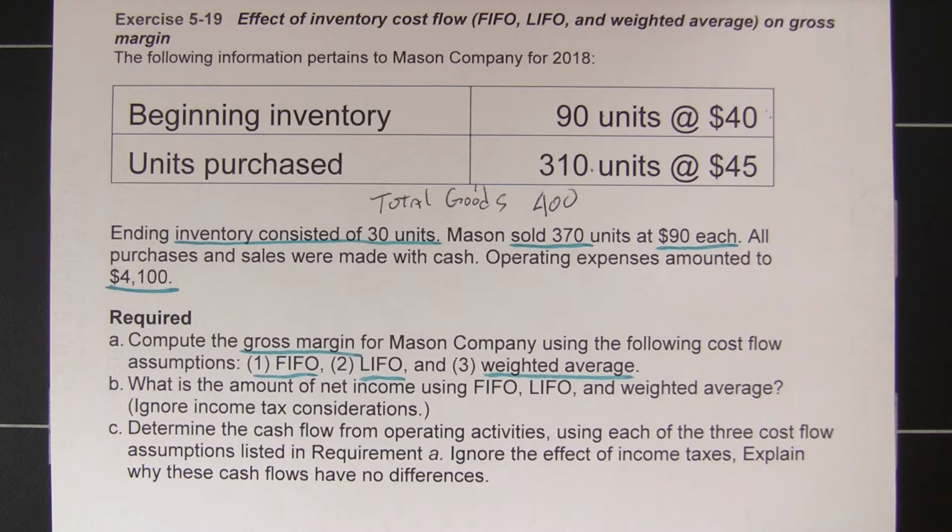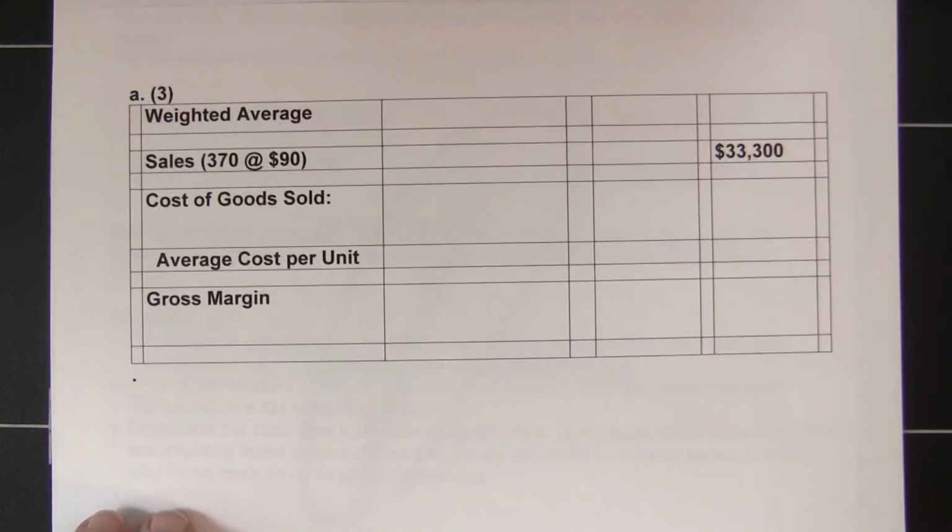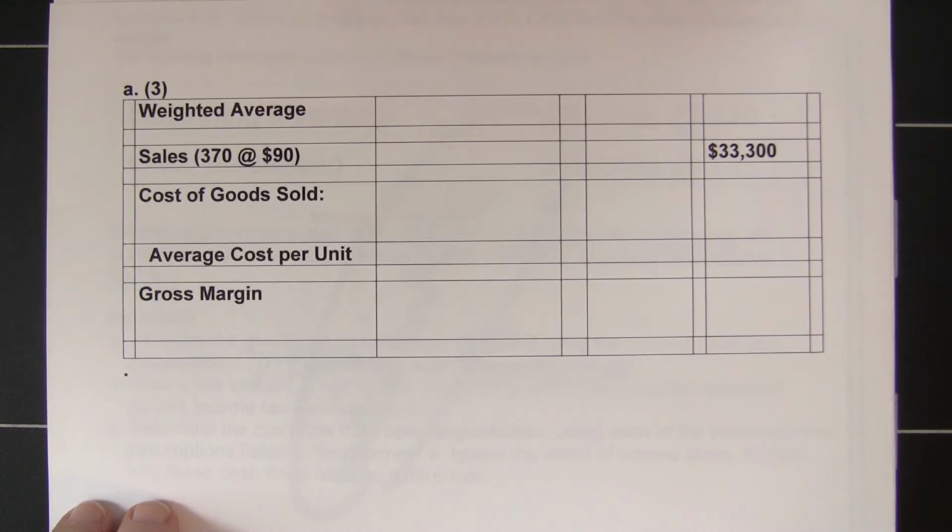Then the last piece it asks us, it says, well, what about weighted average? Weighted average, you pretend all the goods cost exactly the same amount. So what we're going to do is we're going to take the inventory that they gave us in the very beginning.